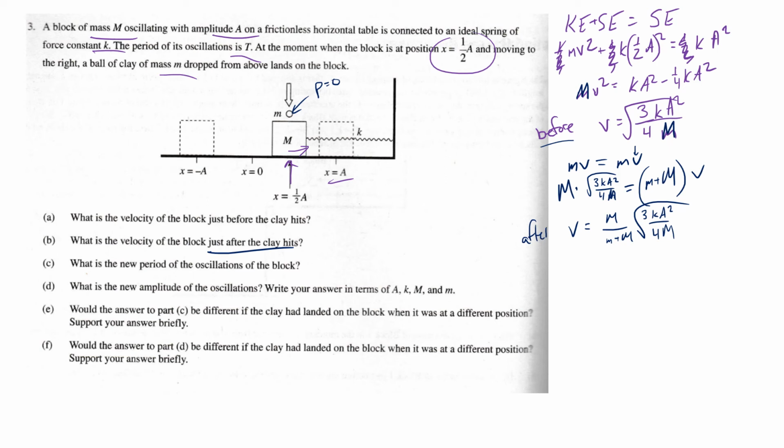Now we're looking at the next one. What is the new period of the oscillation of the block? All right, this one's easy because you have a formula for it. T is equal to 2 pi square root of m over k. Well, the new period is T equals 2 pi square root, and what's the mass? The mass is little m plus big M over k, and that's it. Doesn't have anything to do with the previous stuff right now.